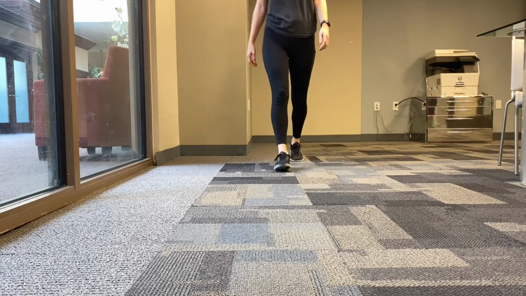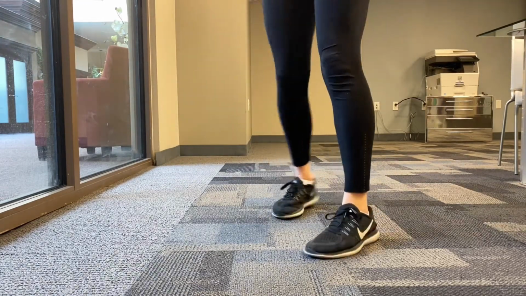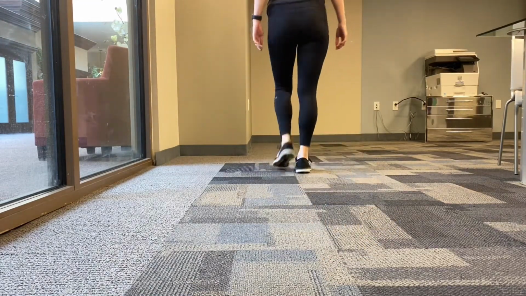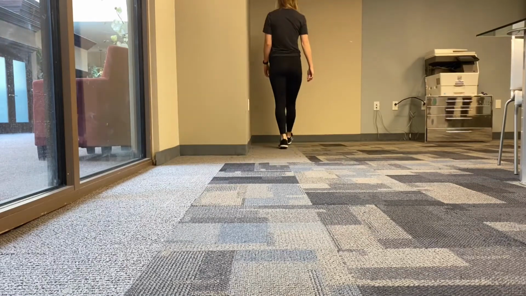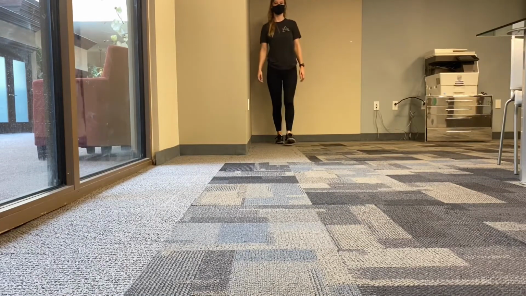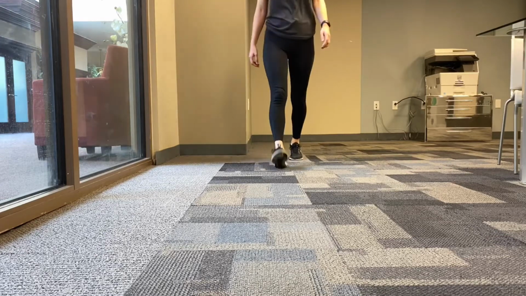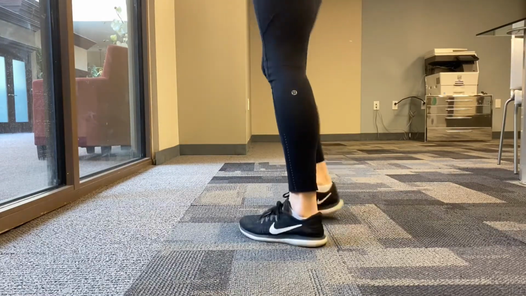You have to notice her heel strike, how she doesn't start on her toes. You want to start on your heel, push off your toes to move you forward. So there's a fairly even distribution of weight on her foot as she comes into contact with the floor.